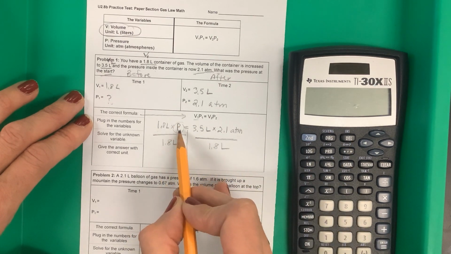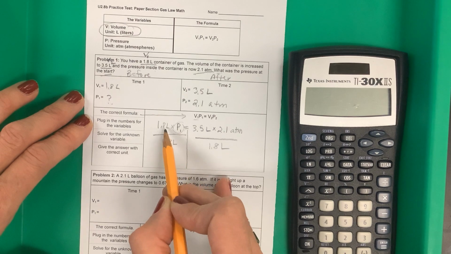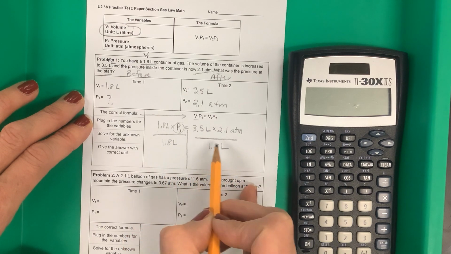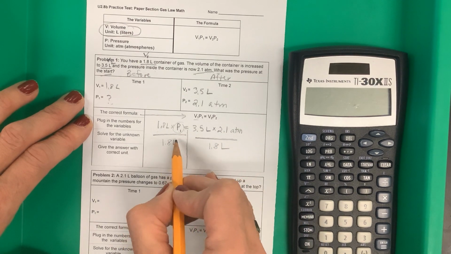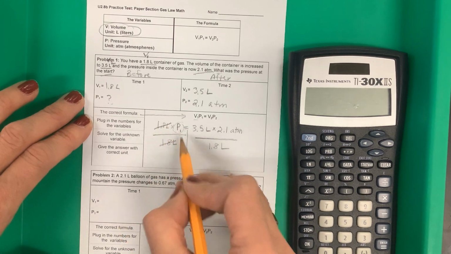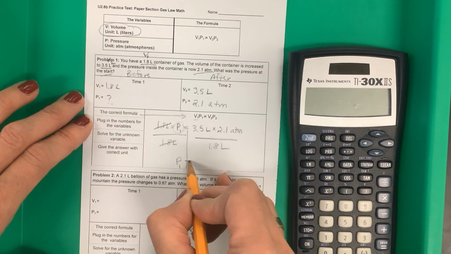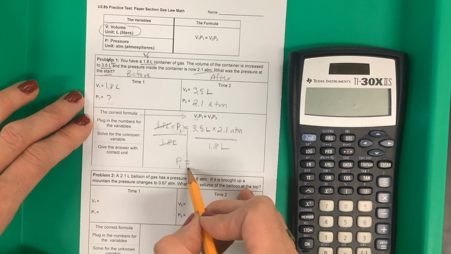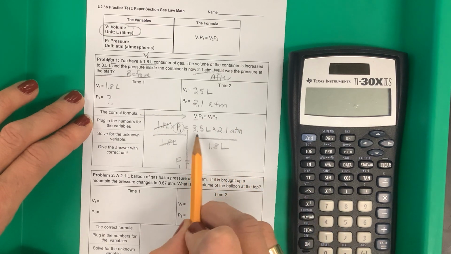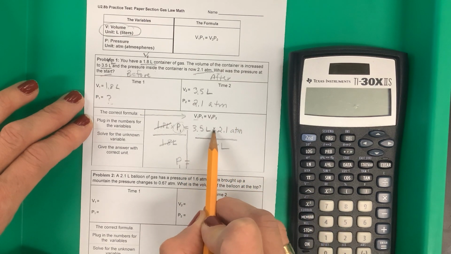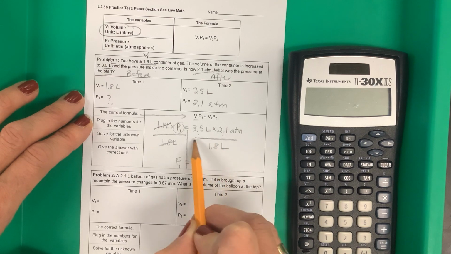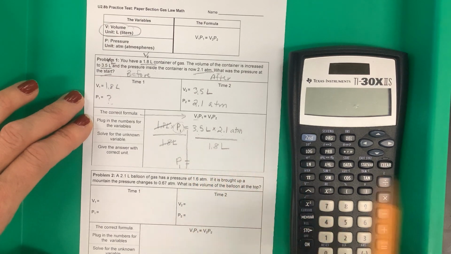So the one that has the variable next to it, that's the number you're going to divide both sides by. That makes these cancel, and now we're left with P1 alone on this side equals 3.5 times 2.1 divided by 1.8.